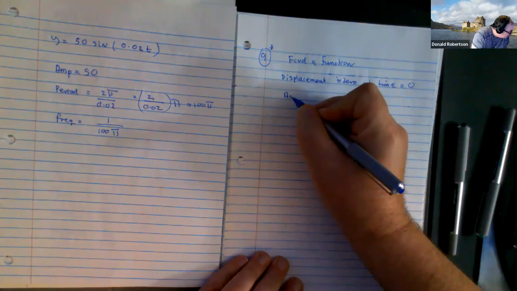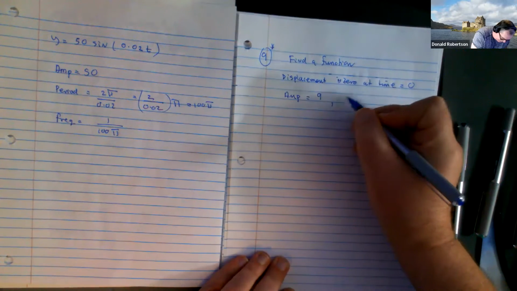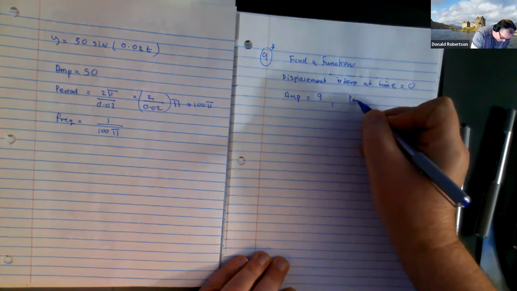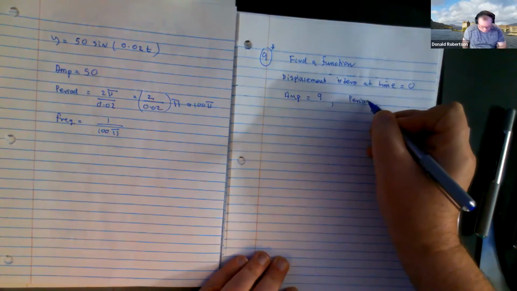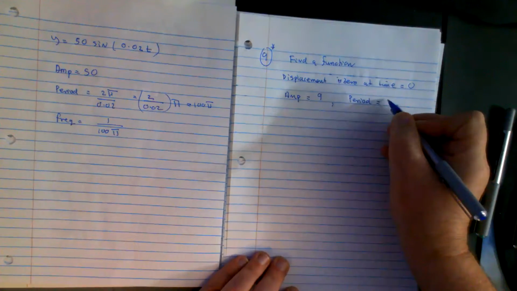They also tell you that the amplitude is 9 and that the period, in this case they're telling you the period, is 3. And we are going to create a guy that looks like this.